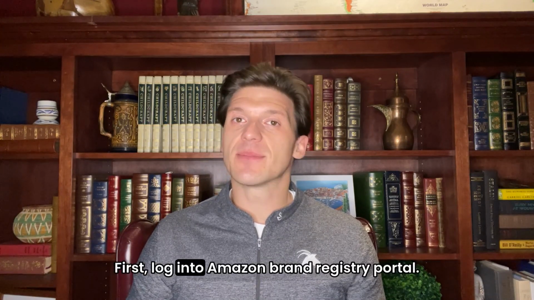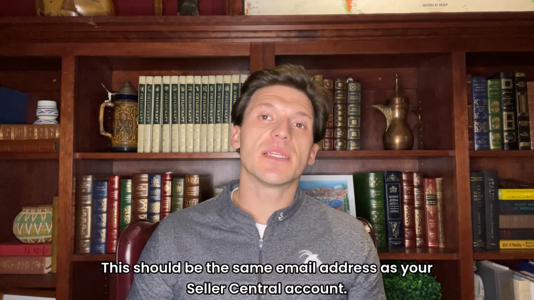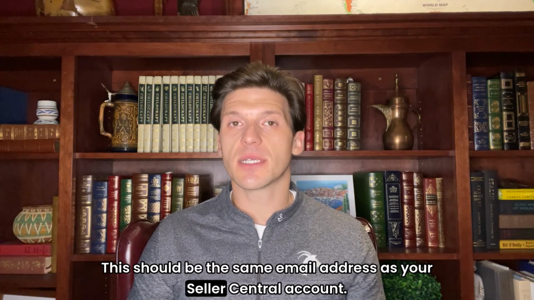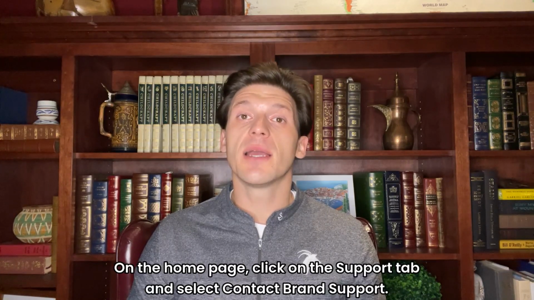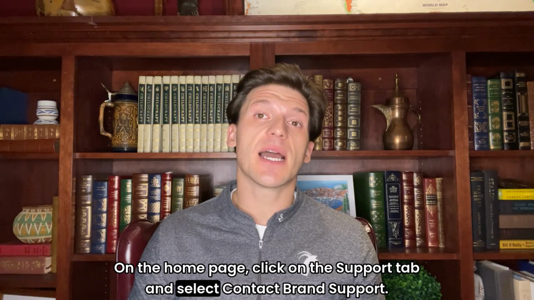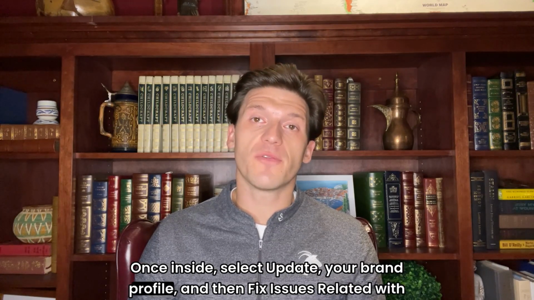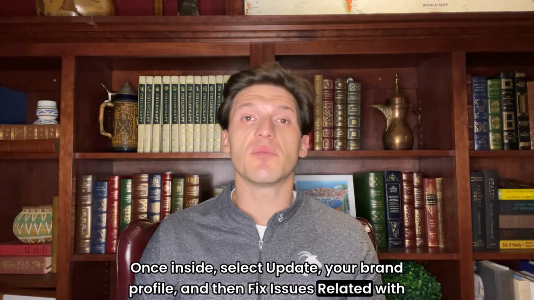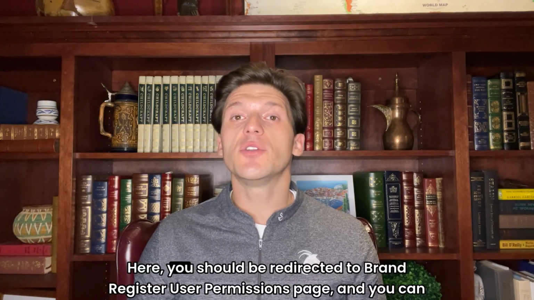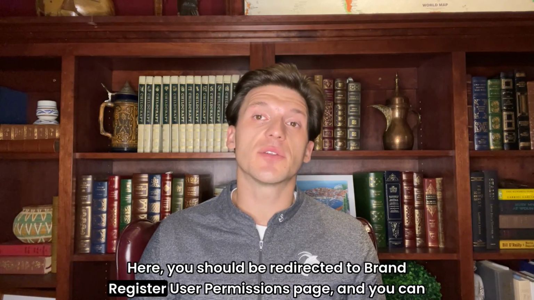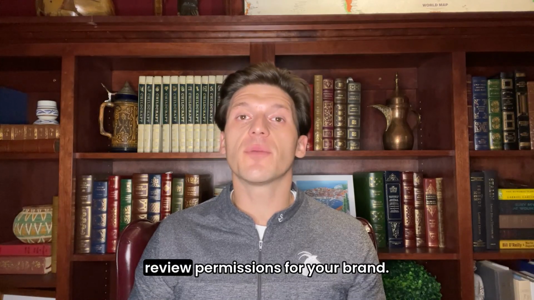First, log into Amazon Brand Registry portal. This should be the same email address as your Seller Central account. On the homepage, click on the Support tab and select Contact Brand Support. Once inside, select Update your brand profile, and then fix issues related with user roles. Here, you should be redirected to Brand Registry User Permissions page, and you can review permissions for your brand.